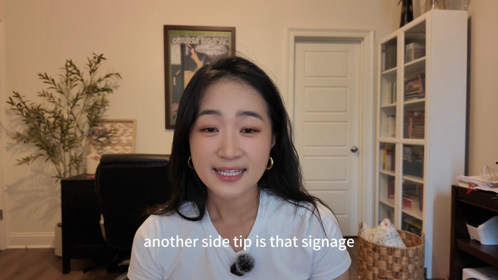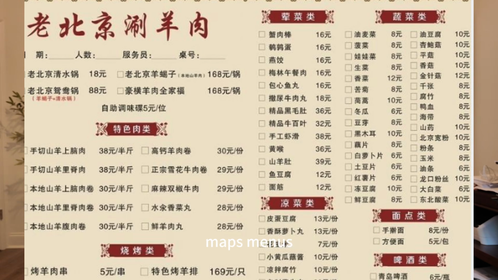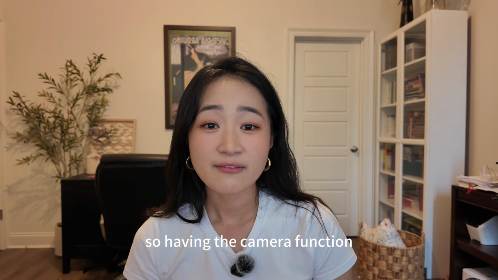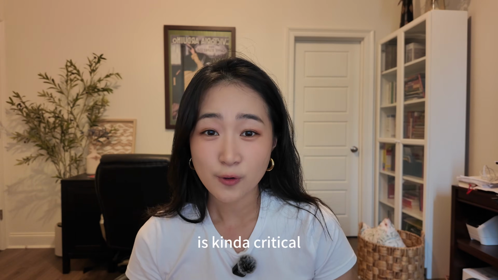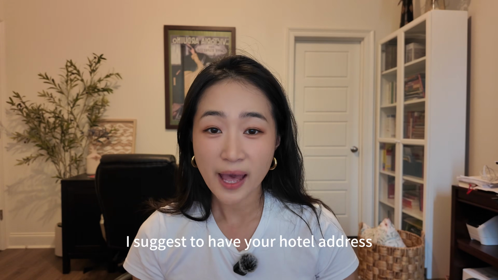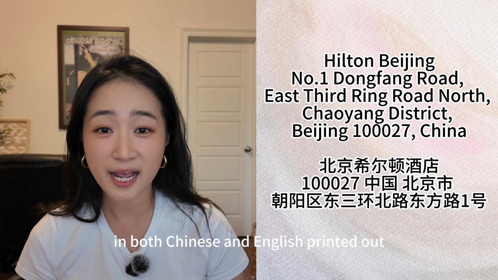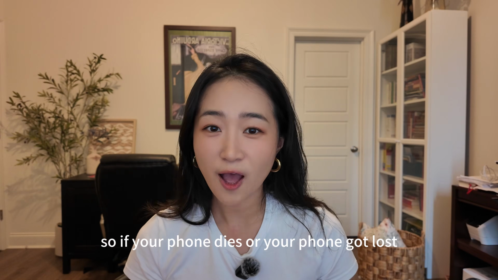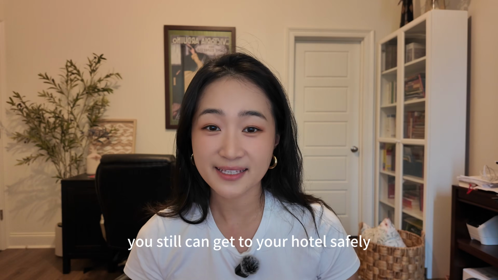Another side tip is that signage, maps, menus, and addresses in China are often in Chinese characters, so having the camera function is kind of critical. And another tip is that I suggest you have your hotel address in both Chinese and English printed out, so if your phone dies or your phone gets lost, you can still get to your hotel safely.